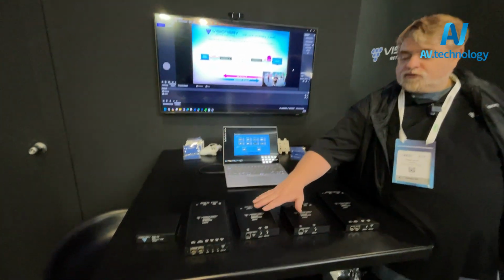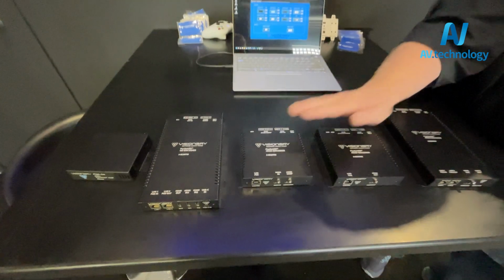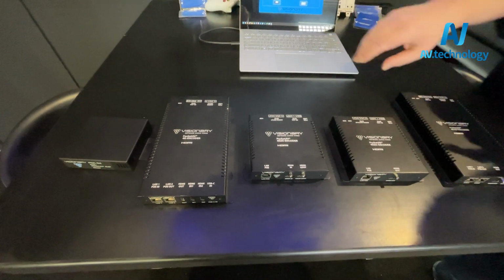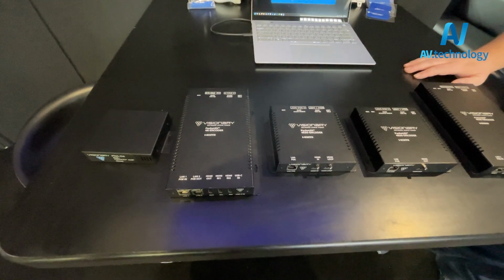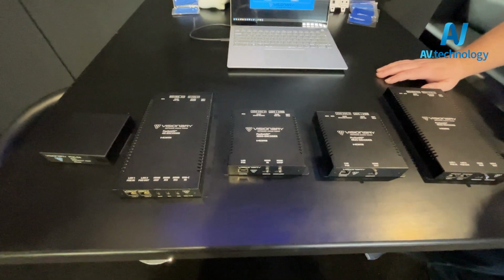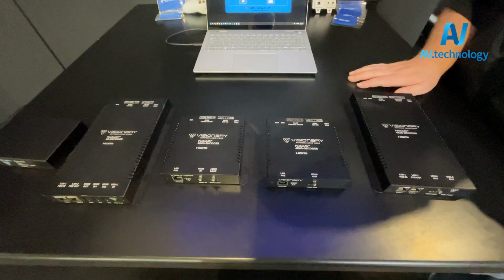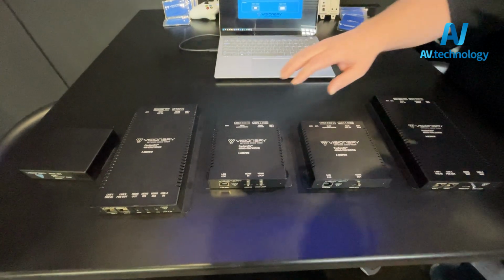We have two different models here. We have our 5100 series, which is our kind of entry-level encoders and decoders. All of our units work off standard PoE power. They don't require PoE Plus or PoE BT. Like I said, standard PoE power.